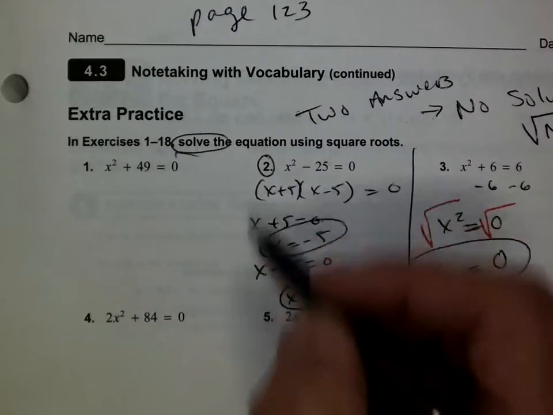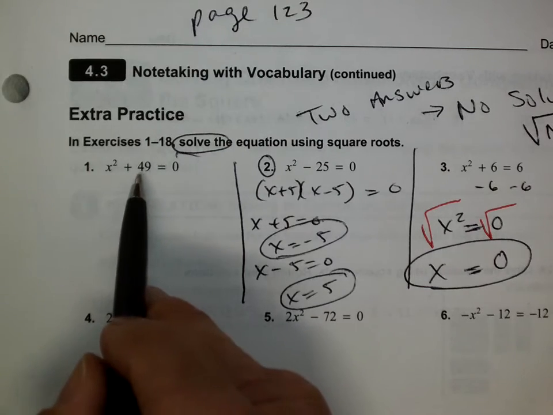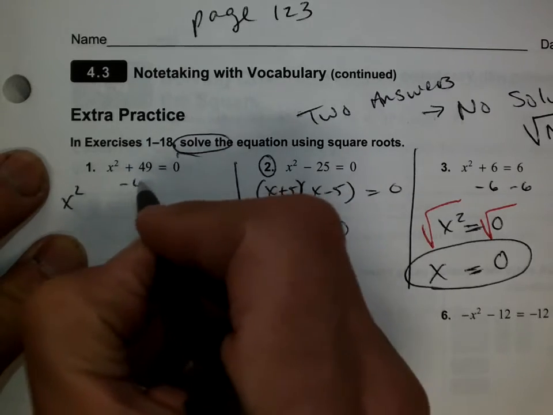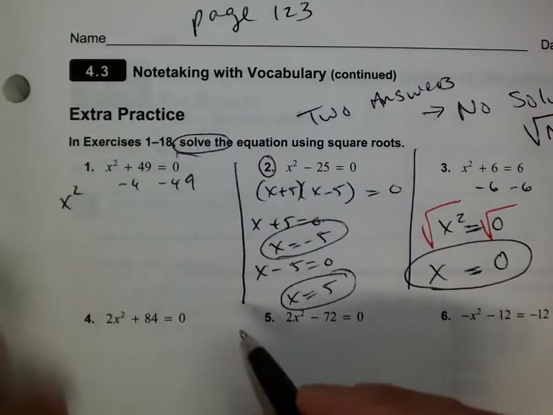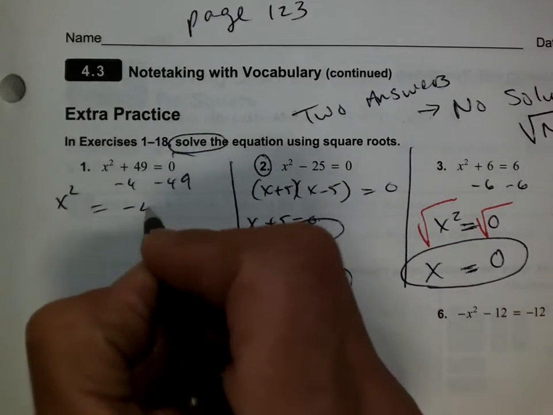Okay, in question number 1, it will not factor. It really won't, because positive 7, negative 7 won't make positive 49. Not positive 49, but let's solve it. So if I go x squared, I'm on a minus 49, right? If I go minus 49, just solve it. I'll get x squared equals negative 49.